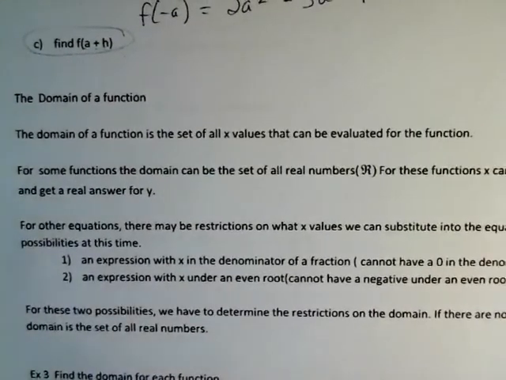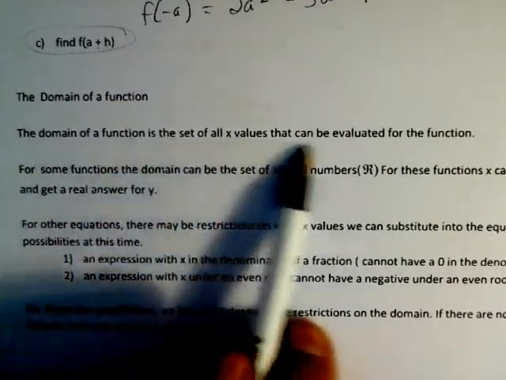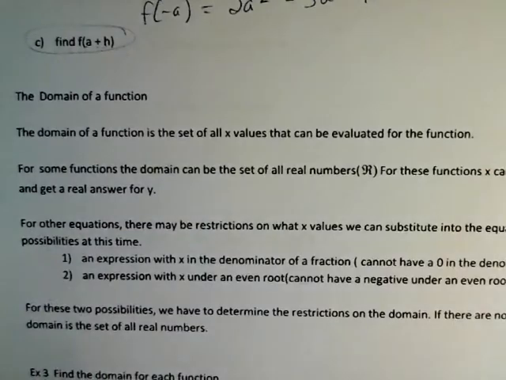Okay, the next topic is what we call domain. Now, we've already kind of done some things with domain when we've done our equations where we solved that had fractions, and we would get certain numbers in the denominator, and it would give us a 0. Therefore, that equation had no solution. Also, with square roots, there were certain numbers that you could not substitute back into the square root because you couldn't get an answer. So when we talk about domain, it is the set of all x values that can be evaluated for a function.